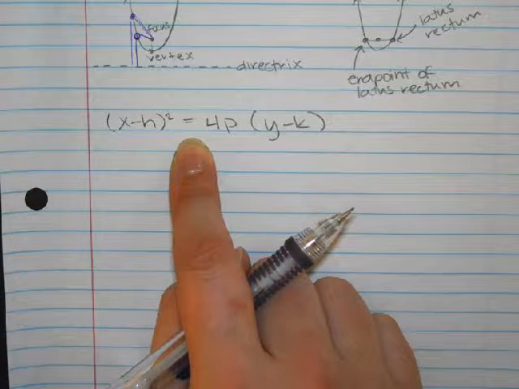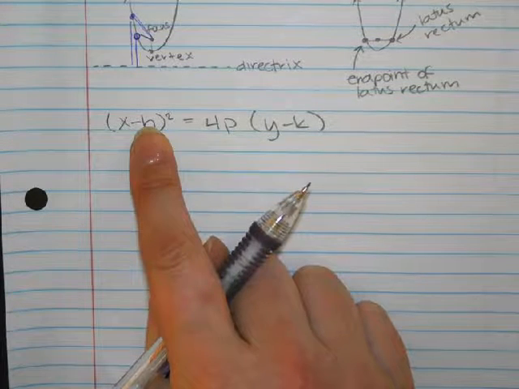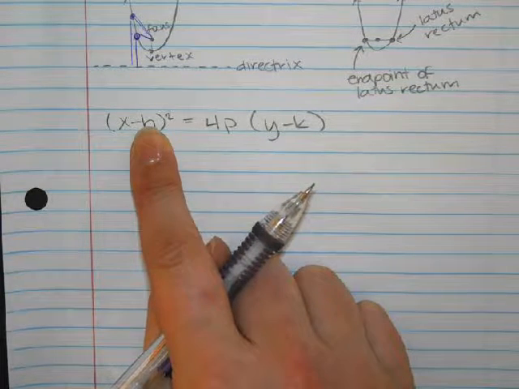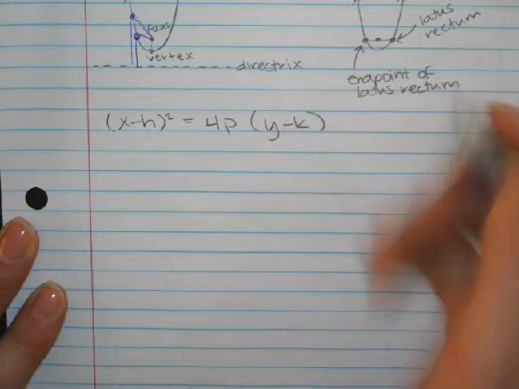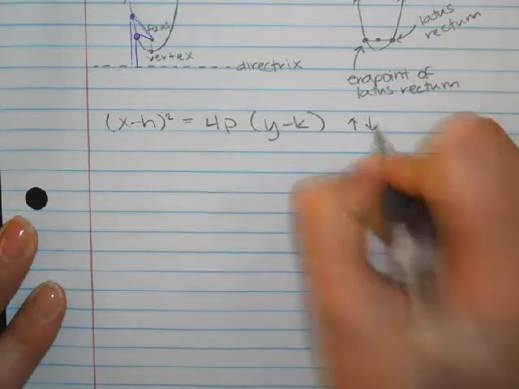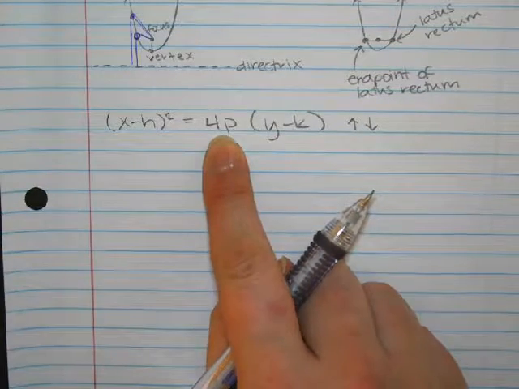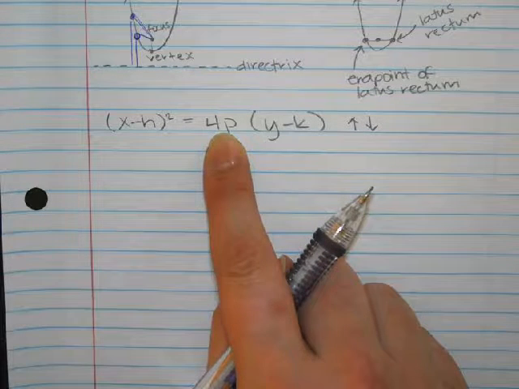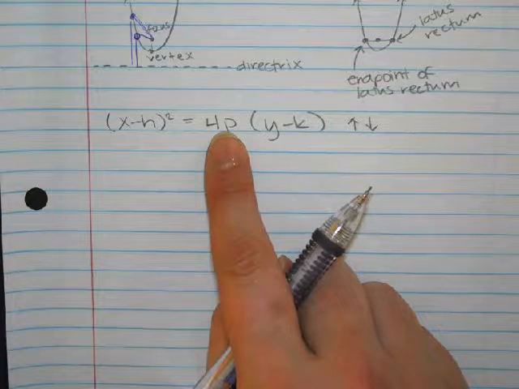Y equals x squared is like the most basic parabola you can think of. So if you have an x squared in the equation, that means that the parabola is like we're used to, and it goes up and down. Okay? So next to this, I'm going to write up and down. It would go up if whatever number is in this spot is positive. It would go down if the number in that spot is negative.